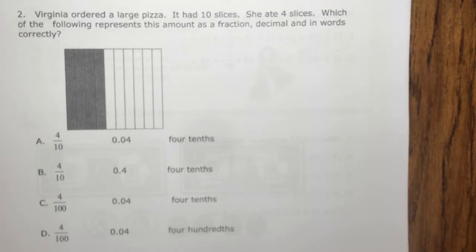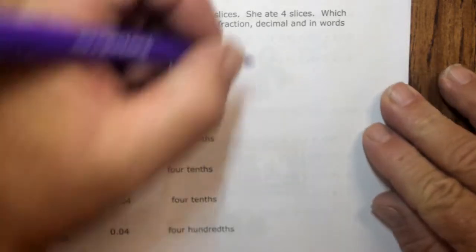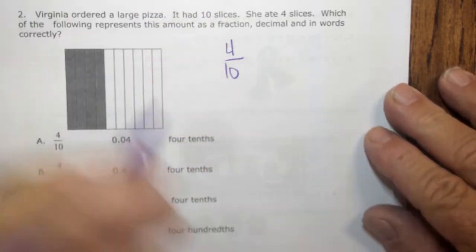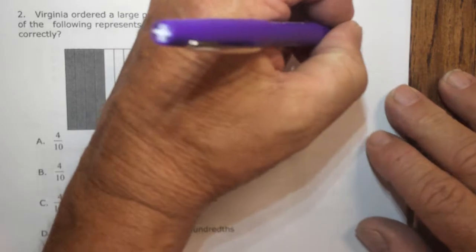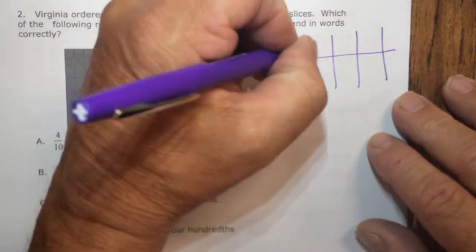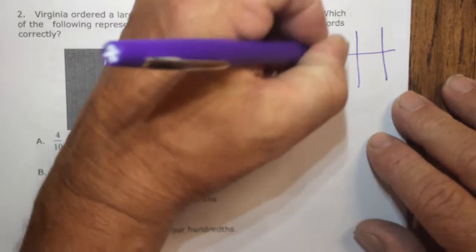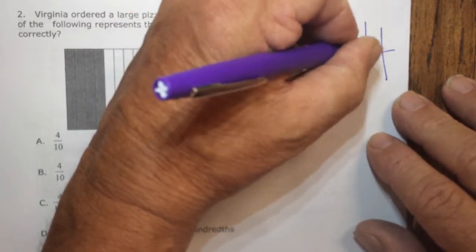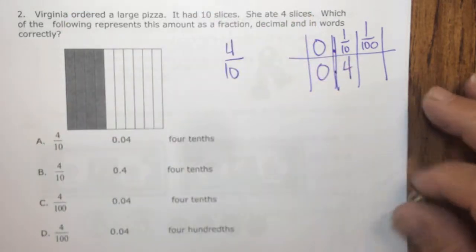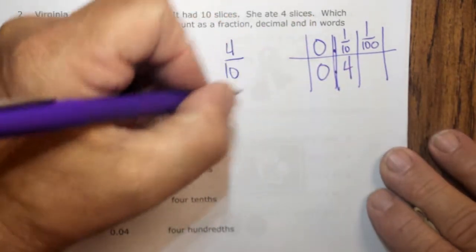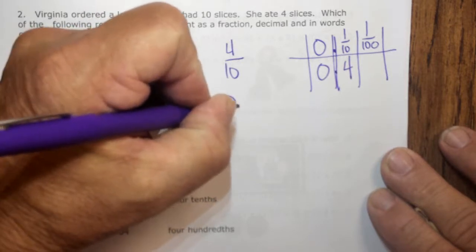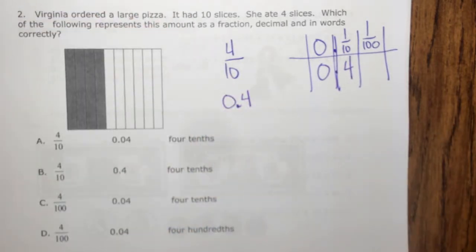Alright. So we're looking for 4 tenths. Now I have to find each one written in the correct form. So what I should see is 4 tenths. And we already know that if we're doing a place value chart looking for 4 tenths, we have ones, and we have tenths, and we have hundredths. Well, 4 tenths has got to be like that, right? So I'm looking for 4 tenths as a fraction, I'm looking for 0 and 4 tenths as a decimal, and then I'm looking for the words 4 tenths. Alright, so which answer choice do y'all think is correct?